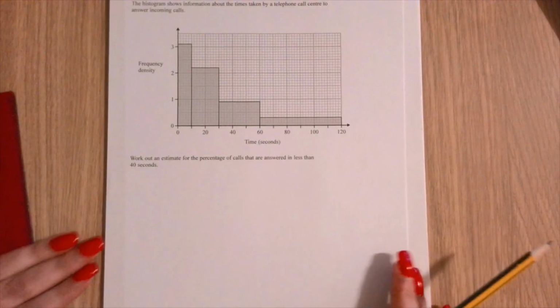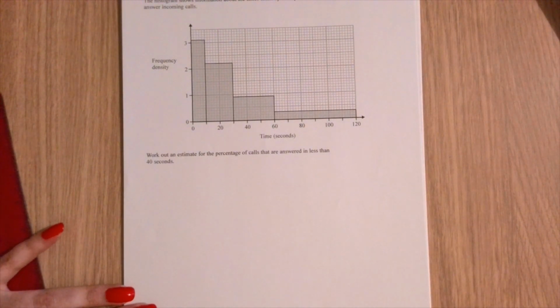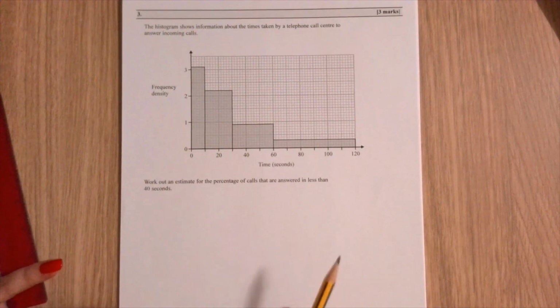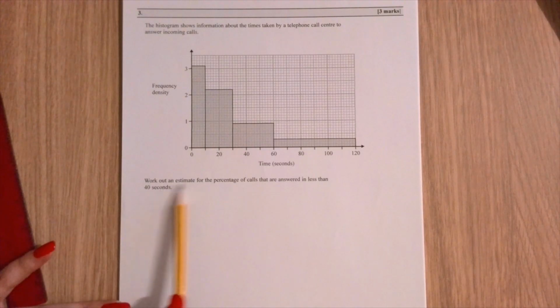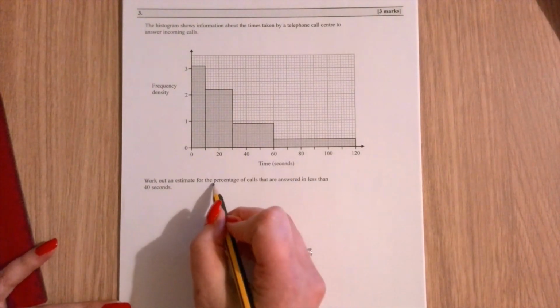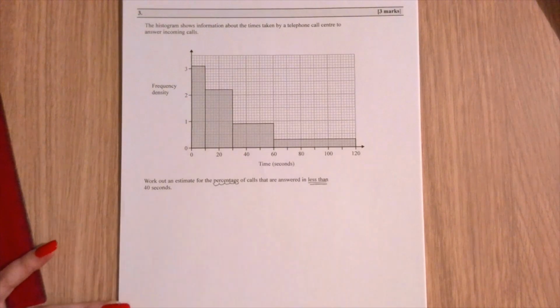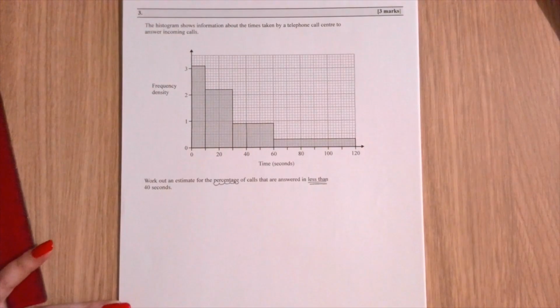Question number 2, slightly different. It's tricky, but once we get a feel for the different styles of question, hopefully it will be good. So the histogram shows information about the times taken by a telephone call centre to answering incoming calls. Work out an estimate for the percentage. Now this is really key here. We're not just working out a number, we're working out a percentage of the calls answered in less than 40 seconds. So 40 seconds is up to here.